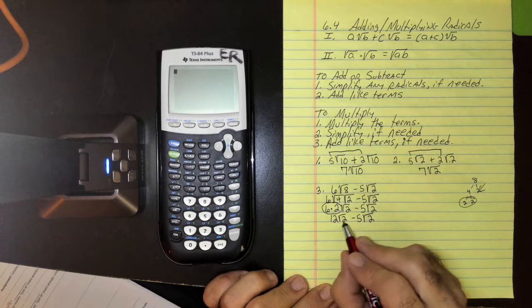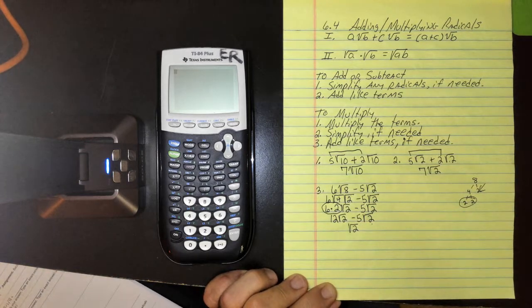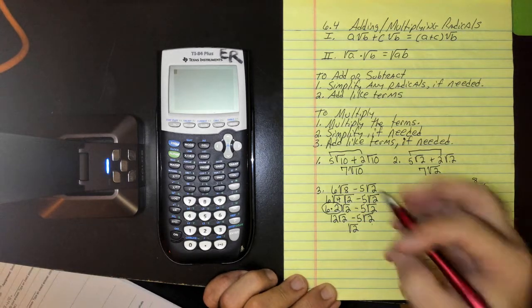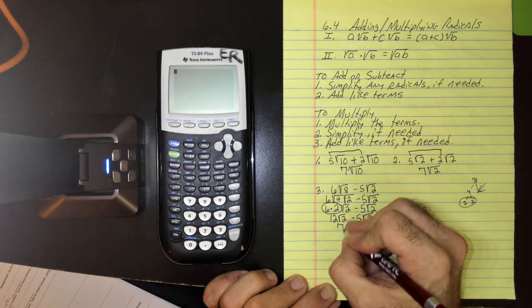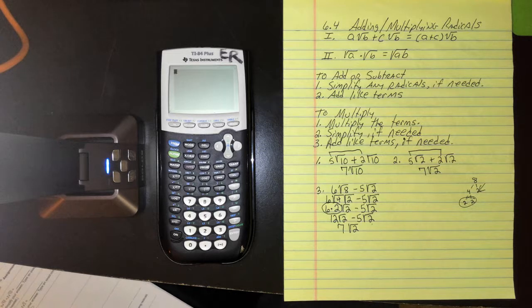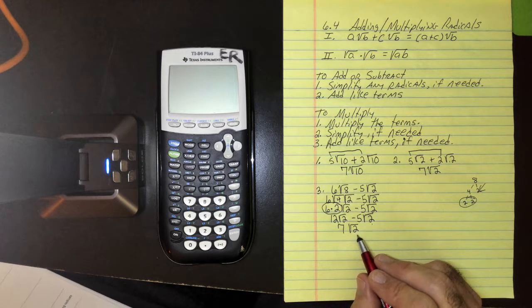Now notice the radicals match. So the answer is going to be square root of 2's. We just got to figure out how many. Well, I got 12 minus 5. 12 minus 5 is 7. Alright, then I can't simplify that no further, so that's my final answer.